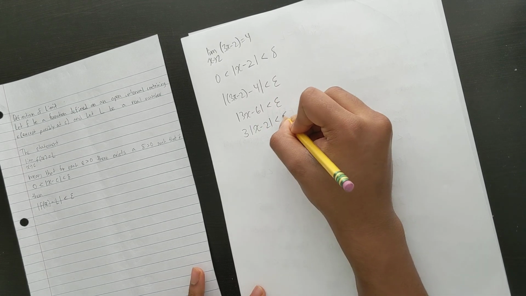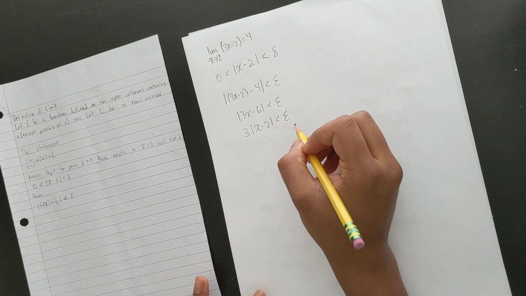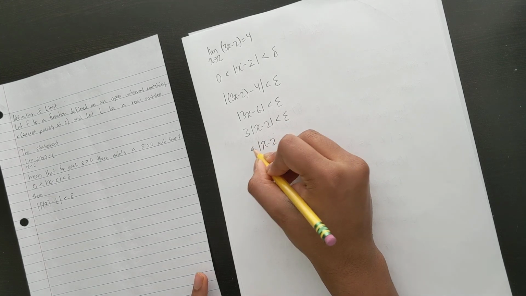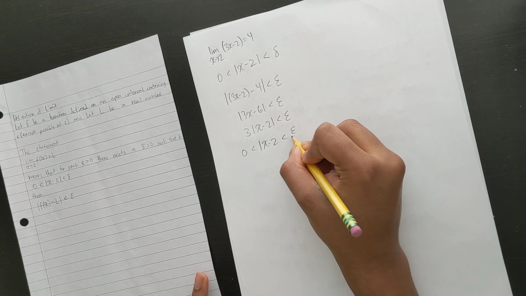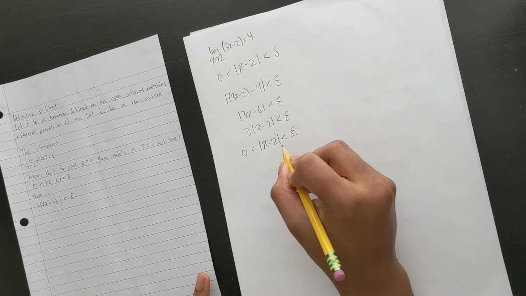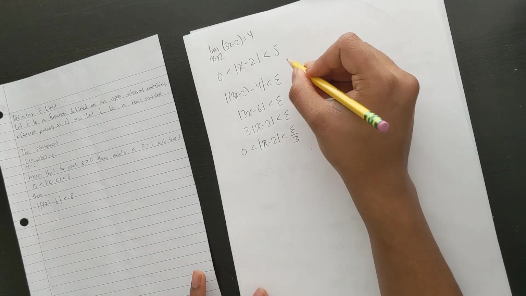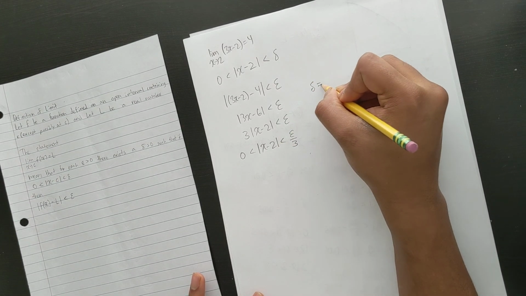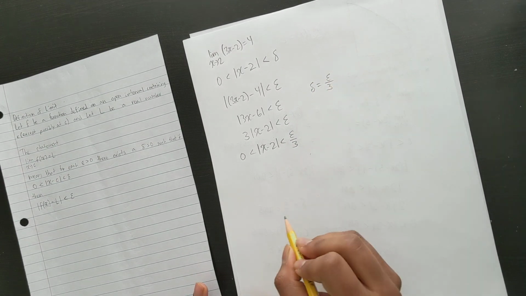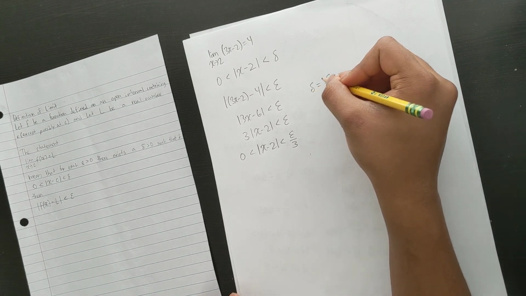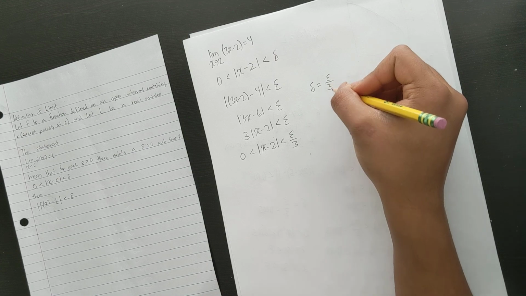And now divide by 3, and you would get x minus 2 is greater than 0, but less than epsilon over 3. Now we just showed that delta is equal to epsilon over 3. So we can choose any epsilon, and we can choose a delta that's just divided by 3.